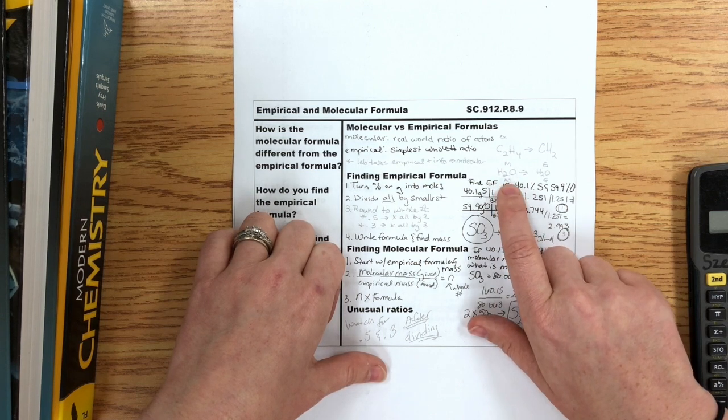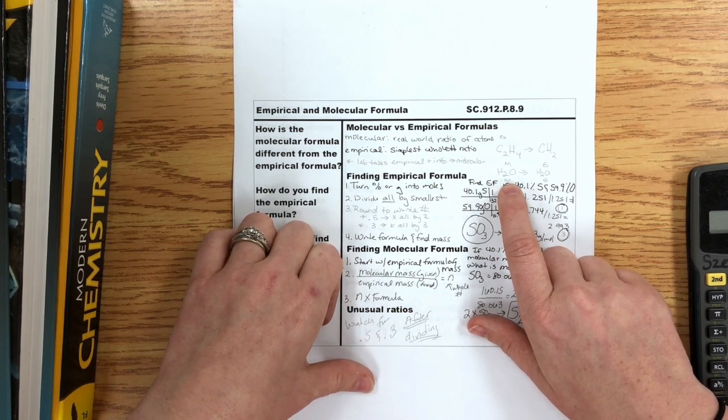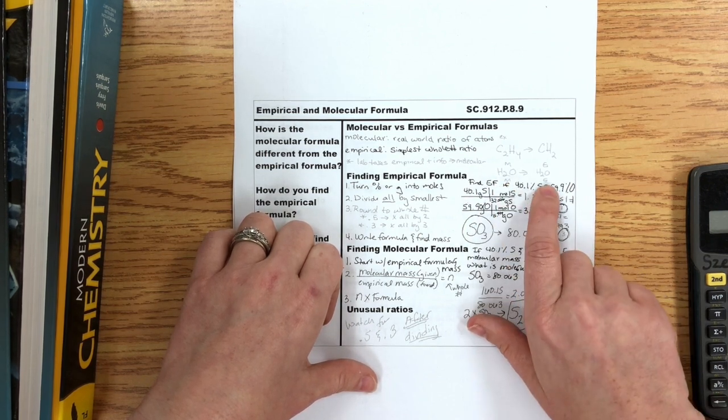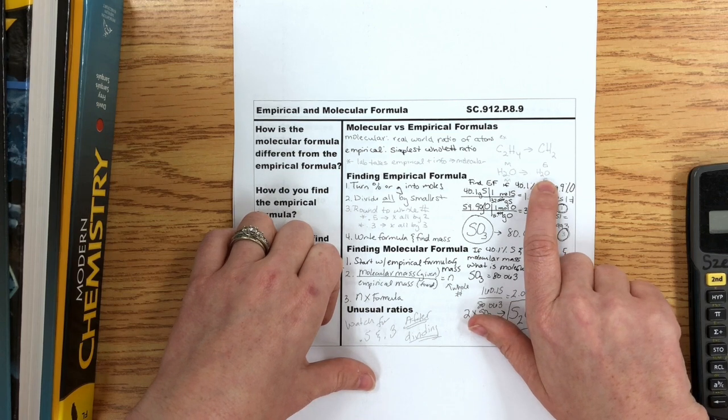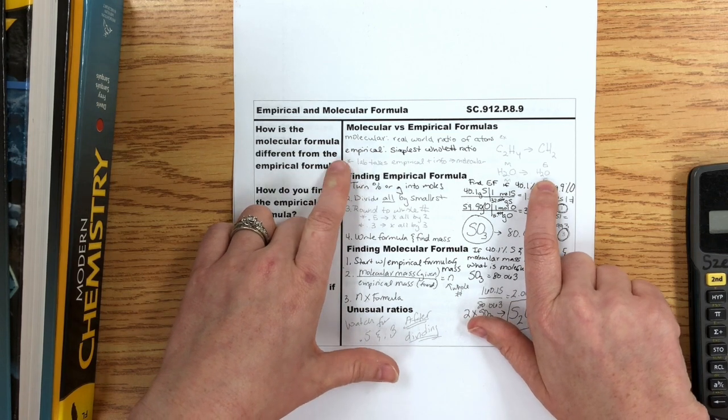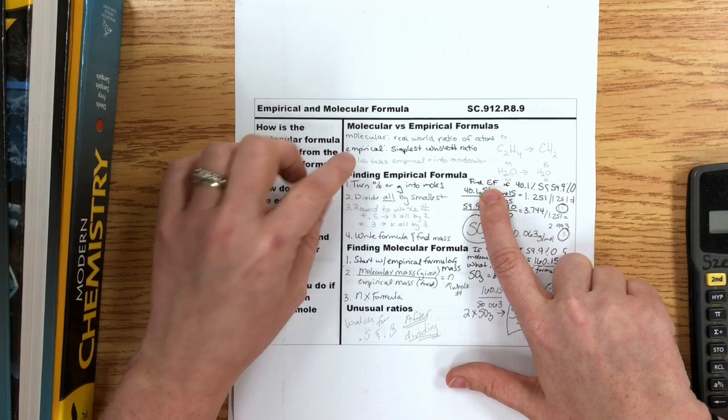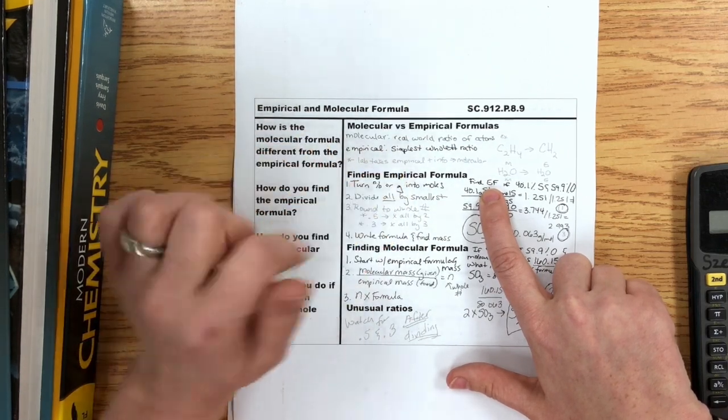Another example, though, would be H2O. H2O is its molecular formula. That's the real-world ratio for water. But I can't simplify 2 and 1 to any smaller, so the molecular formula and the empirical formula are the exact same thing.